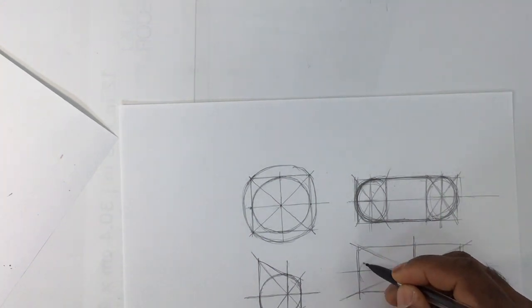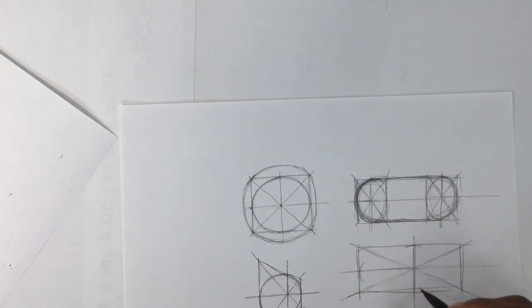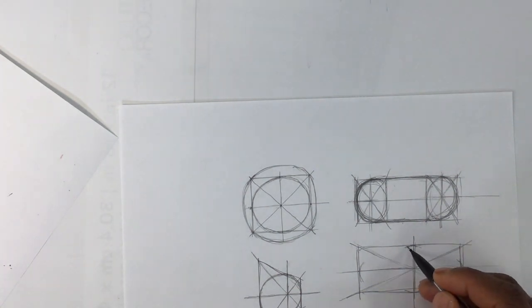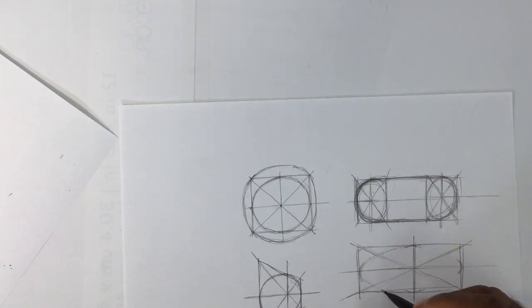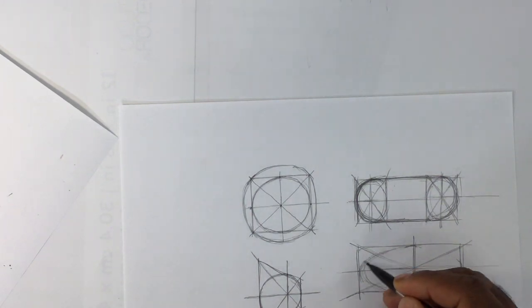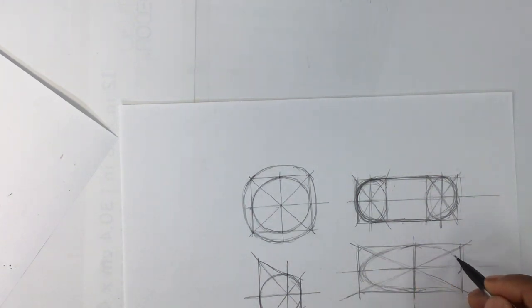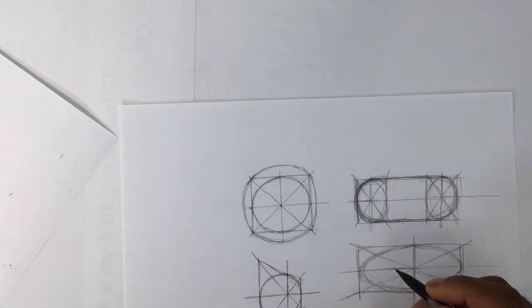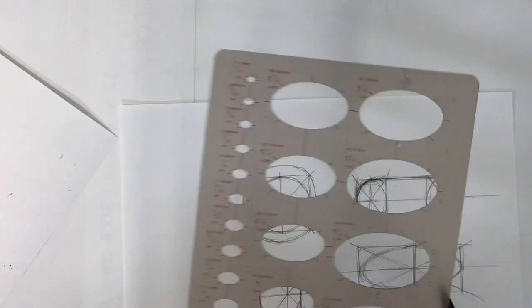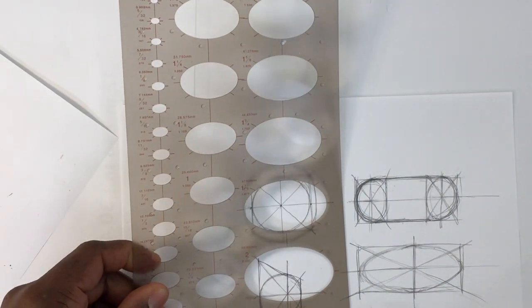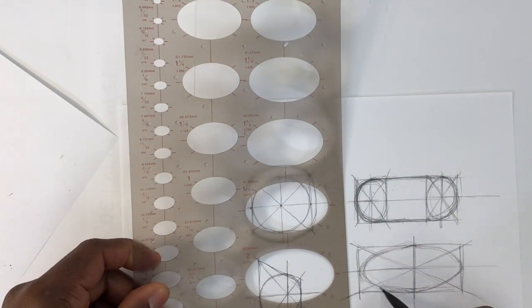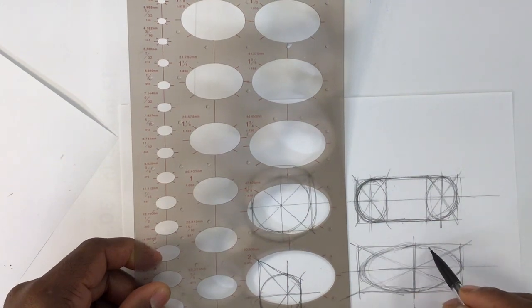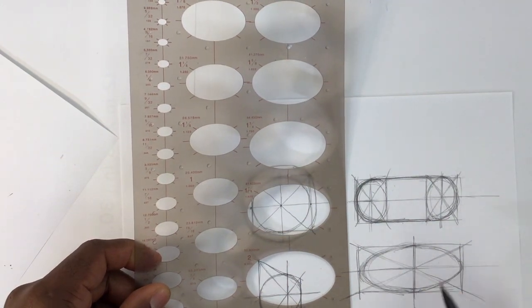And then you work in your curves at those extreme ends and sketch in your ellipse. Now this ellipse right here, because it's flat, because it's head on, is more in line with what's going on here. So this is a symmetrical ellipse, perfectly symmetrical.